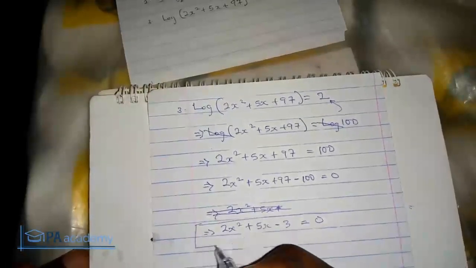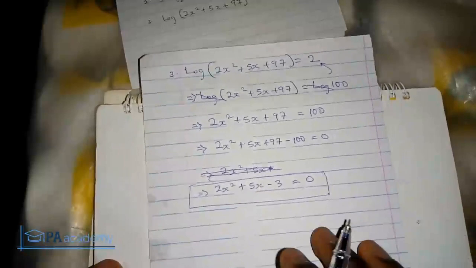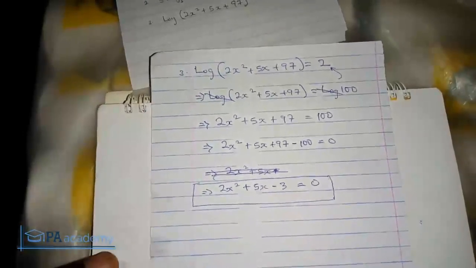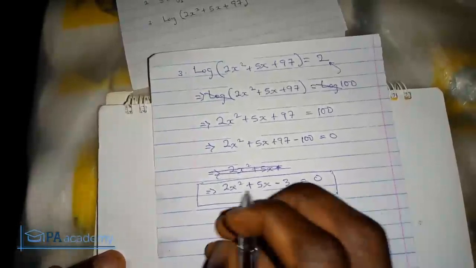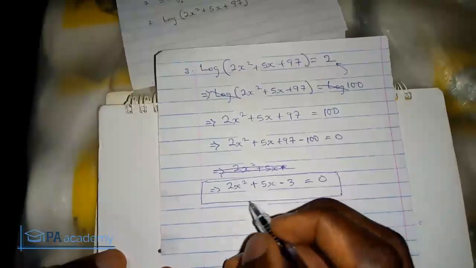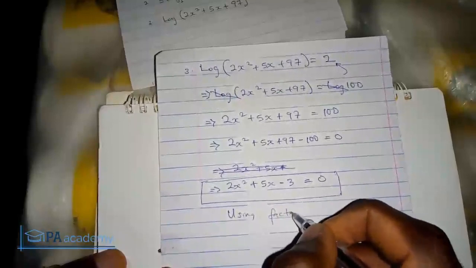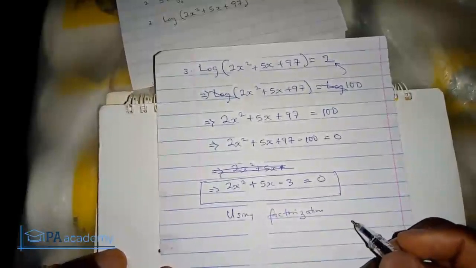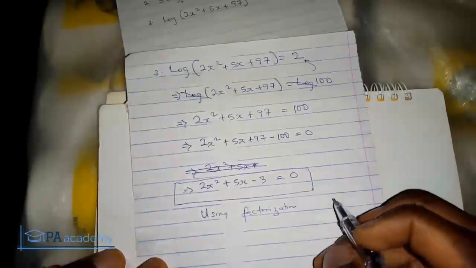What we have right here is what we call a quadratic equation. So let's solve it so that we can get the value of our x. We are going to be applying the factorization method to solve this quadratic equation. There are about 4 methods of solving a quadratic equation, and right here we're going to be using the factorization method.